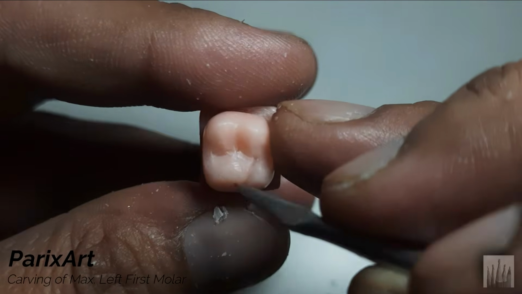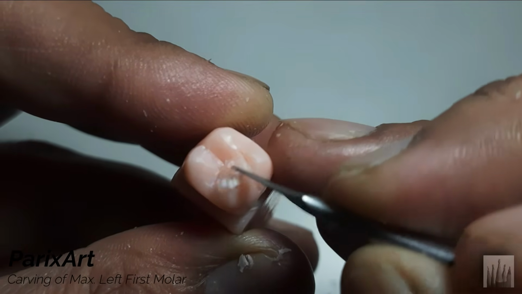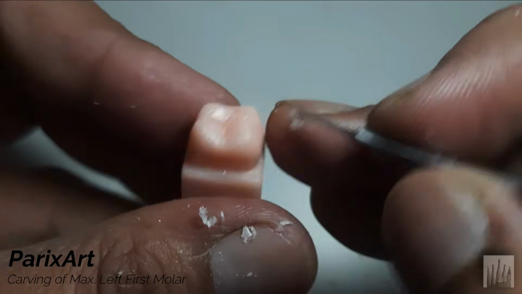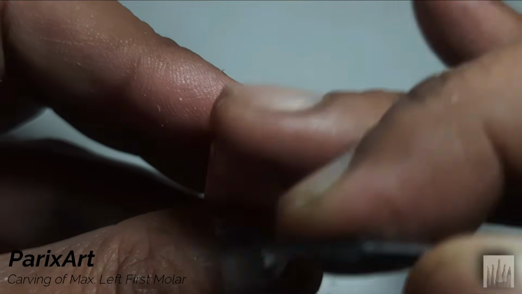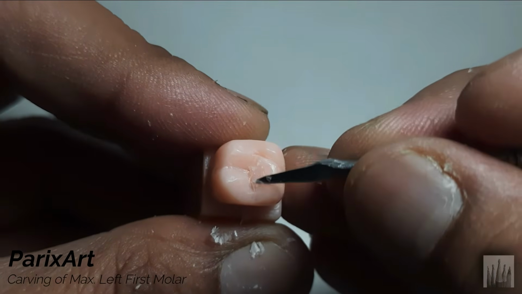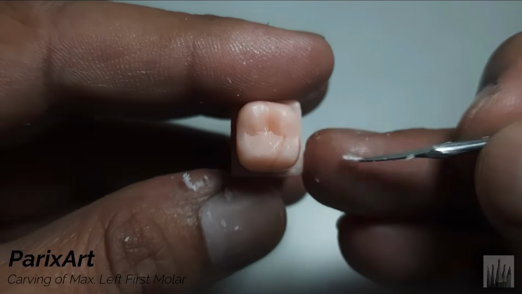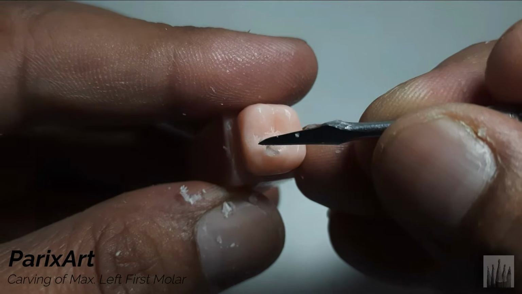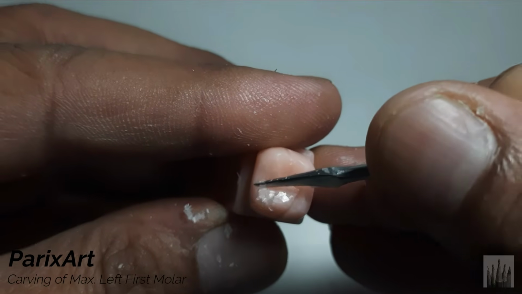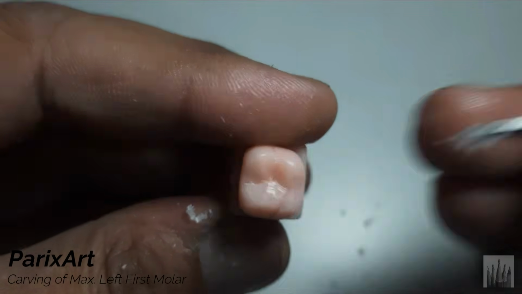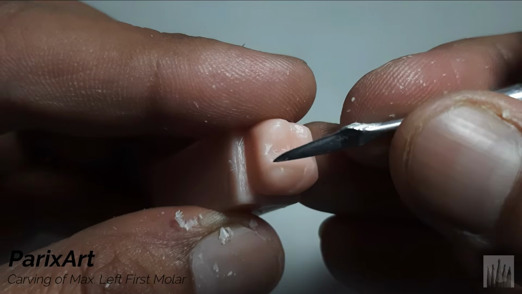Okay. Now we'll make the slope which will develop the cusp ridge. See the cuspal ridge? This part. Check now. A roughly developed cuspal ridge. This should be extending till here as the marginal ridge. See this ridge here?